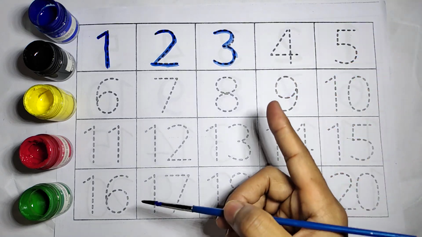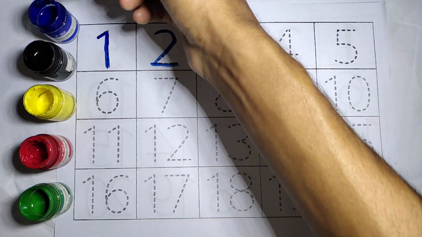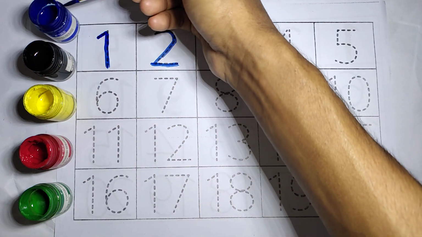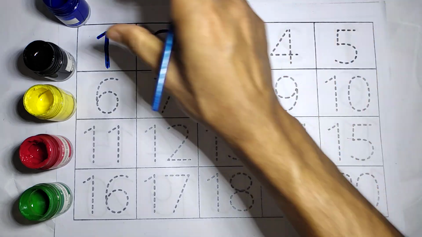Kids, the next one is 3. The number of 3. T-H-R-E-E. We again use the color of blue and draw. Now we draw the number of 4.